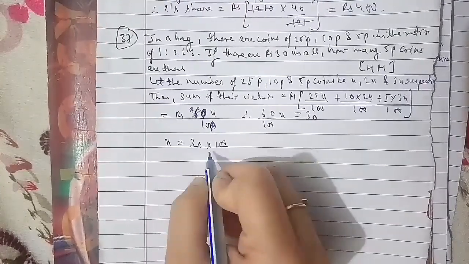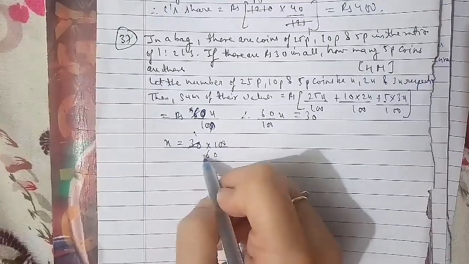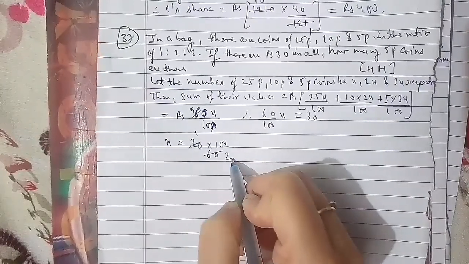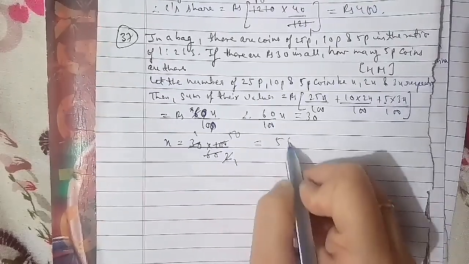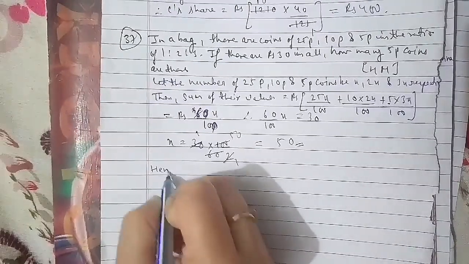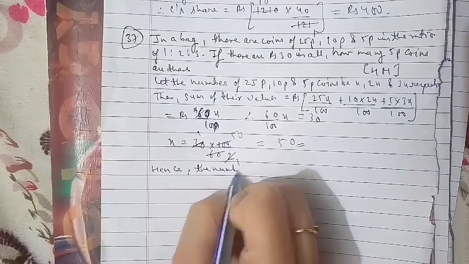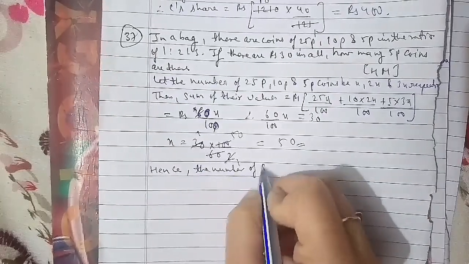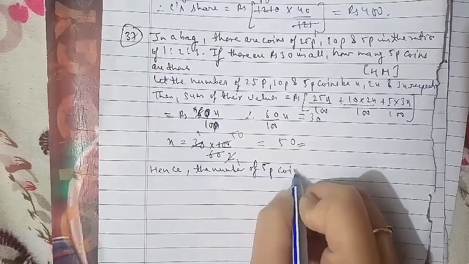So hence the number of 5 paisa coins equals to 3 into 50 equals to 150 that we get here.